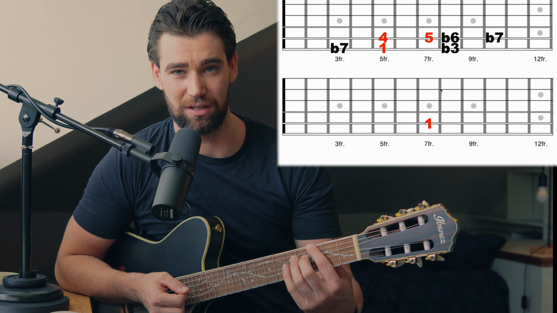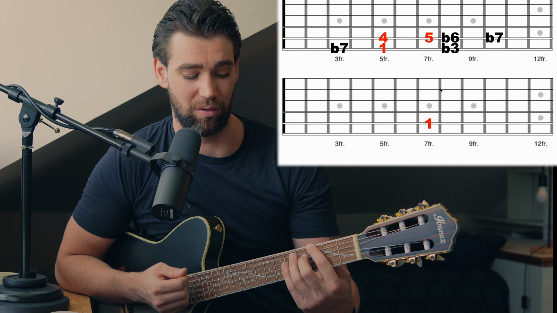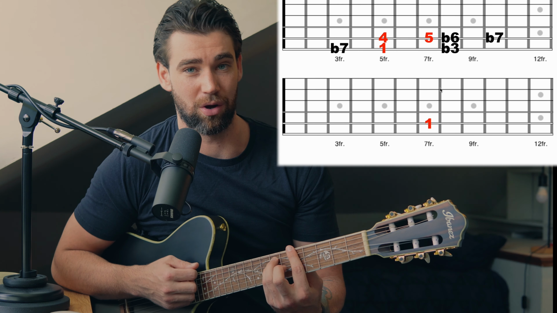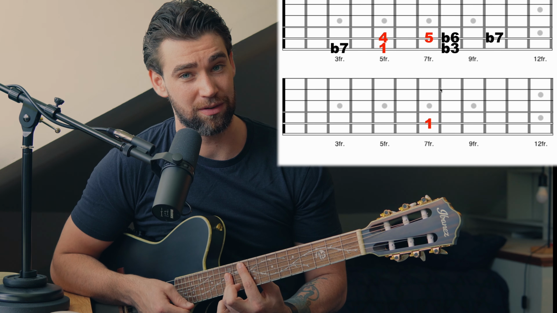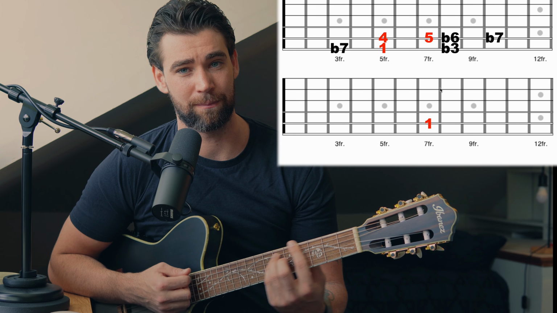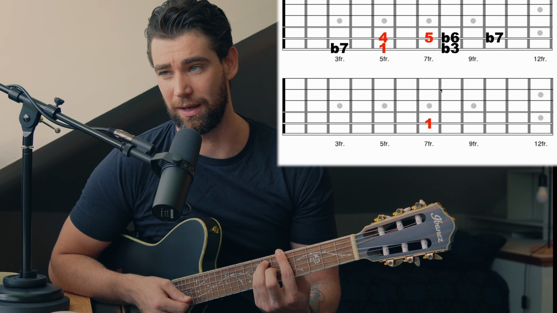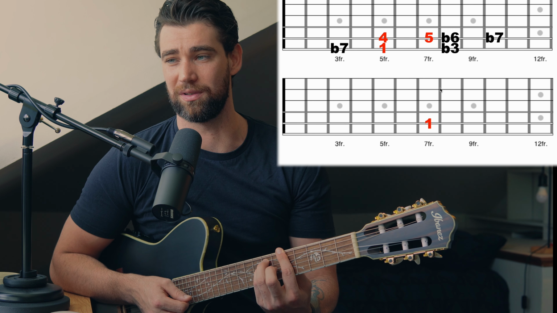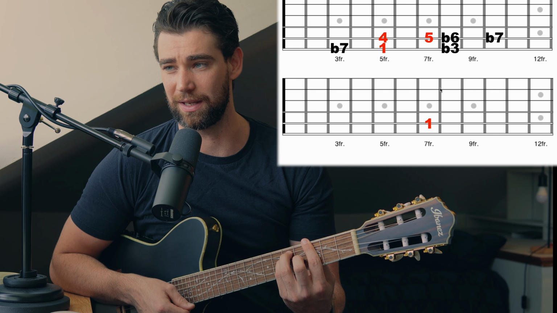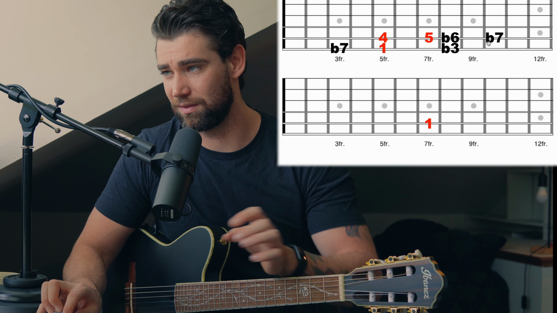There's also a G note on this 3rd fret, or 2 frets behind my 1 chord. So I play that as a major bar chord. So I can either go 1, flat 7, all the way up here, or I can go 1, flat 7, back there, back to 1.